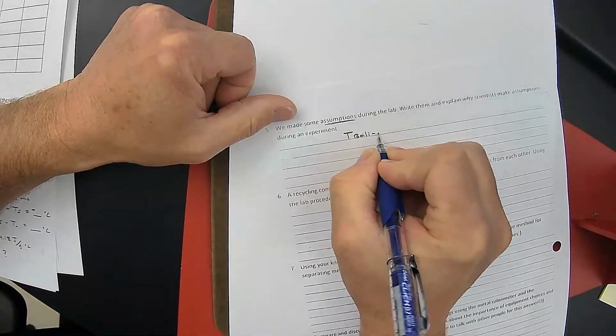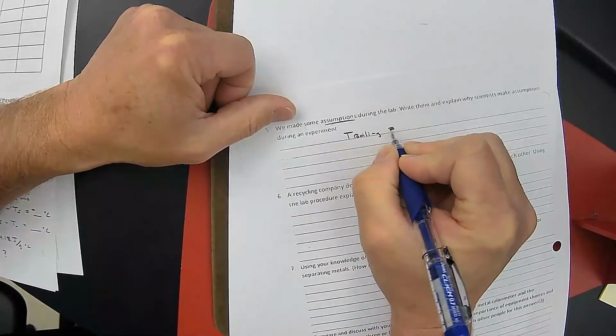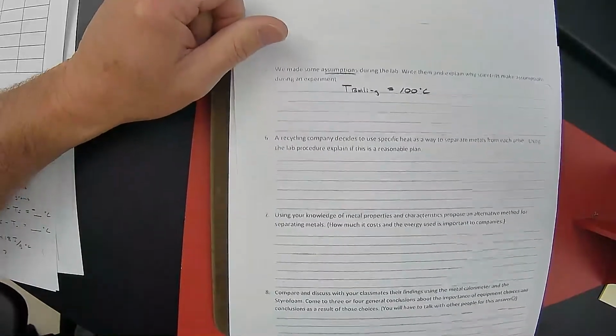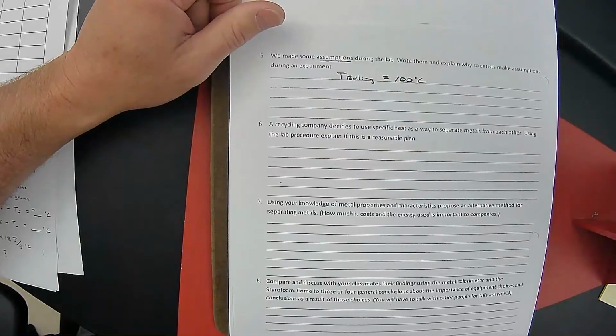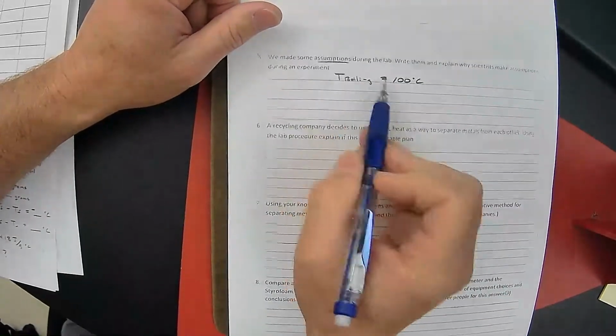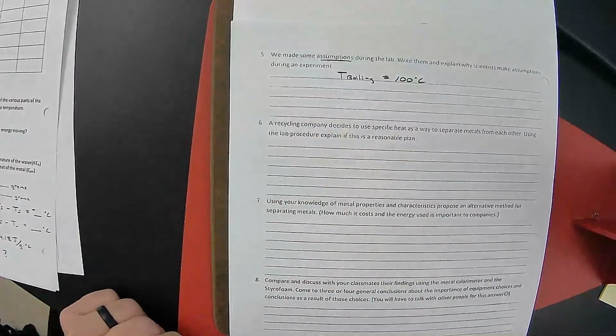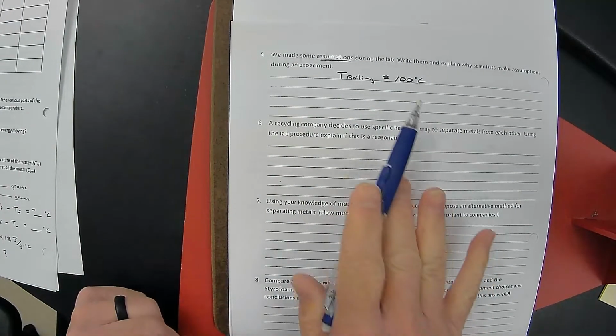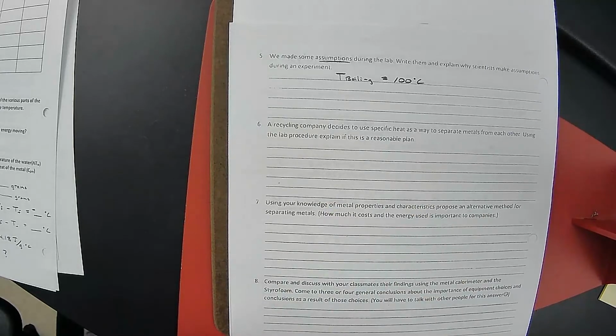Another source of error that we could have made by assuming is about the temperature of the boiling water. Maybe some of us assumed that the temperature of the boiling water was 100 degrees Celsius instead of measuring it. We needed to make sure that we measured that. Well, if it's pure water and the atmospheric pressure is 1 atmosphere, yes, it will be at 100 degrees Celsius.